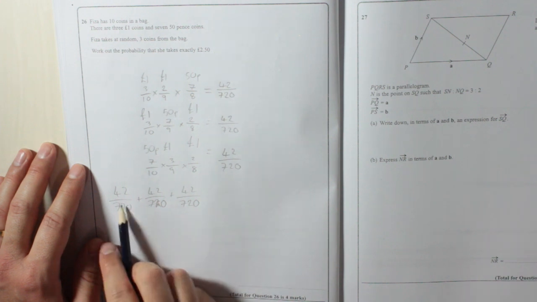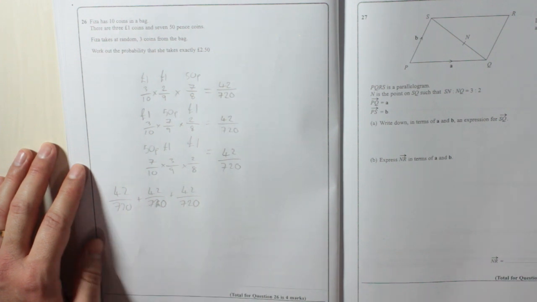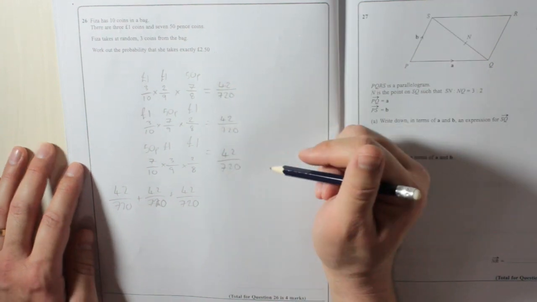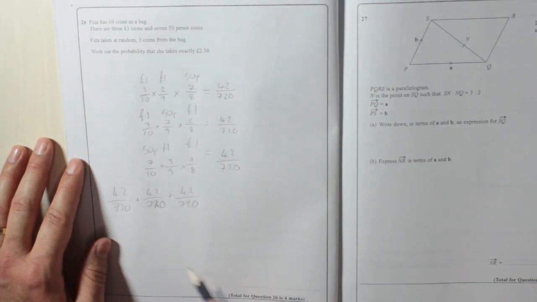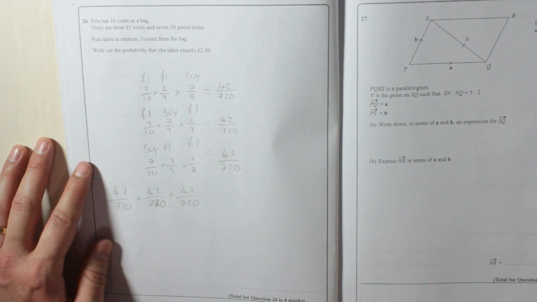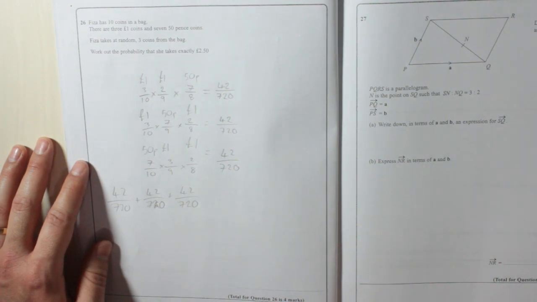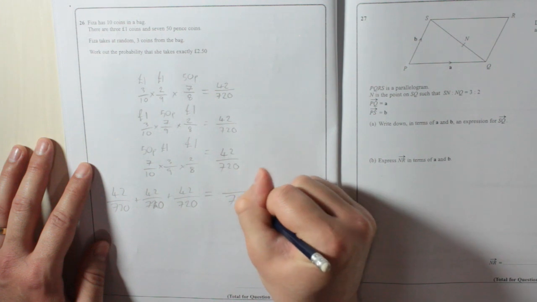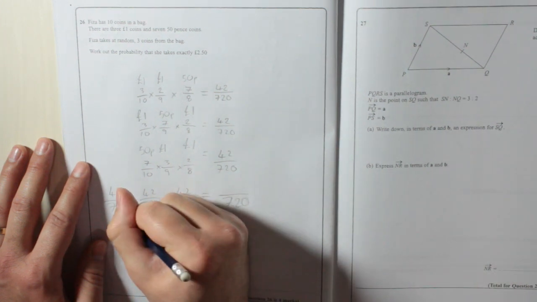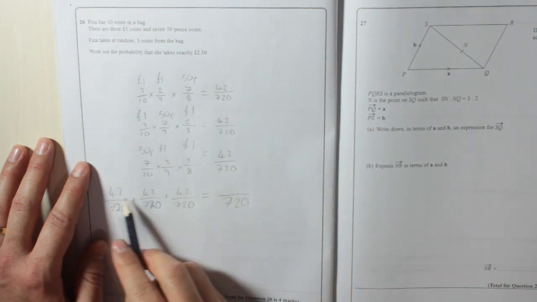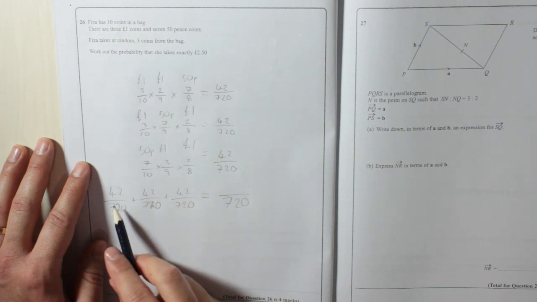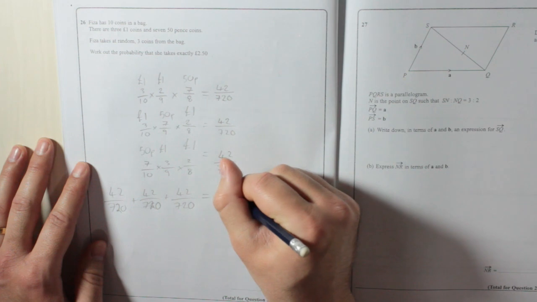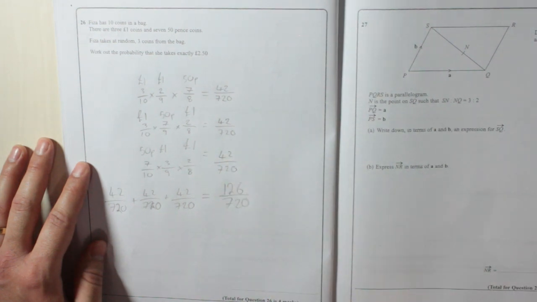And the nice thing is that the denominators are all the same. Be careful on these questions, if you start cancelling stuff you end up with different denominators and you make it harder for yourself, so don't bother cancelling until it actually asks you to, and if it does, just do it at the end. So it's going to be something over 720 because the denominator stays the same. 42 plus 42 plus 42, so 40 plus 40 plus 40 is 120, 2 plus 2 plus 2 is 6, so 126 over 720.